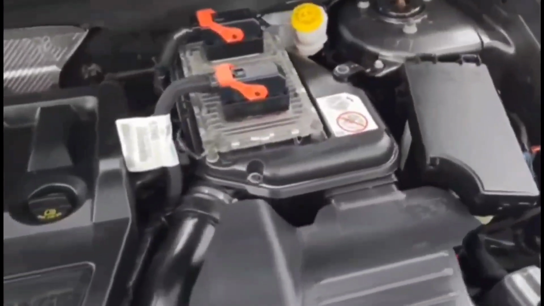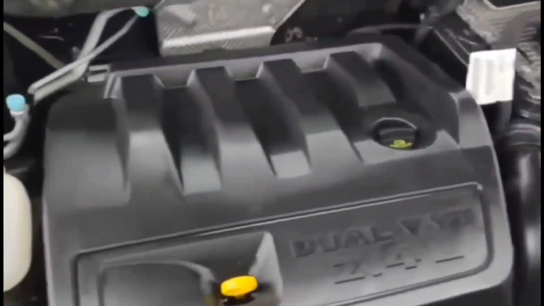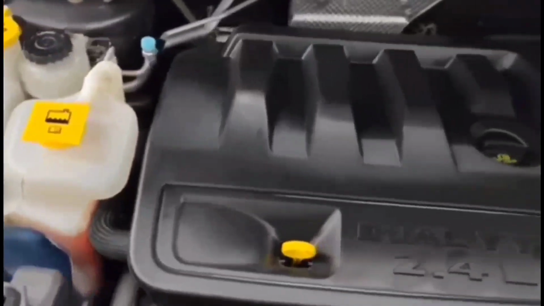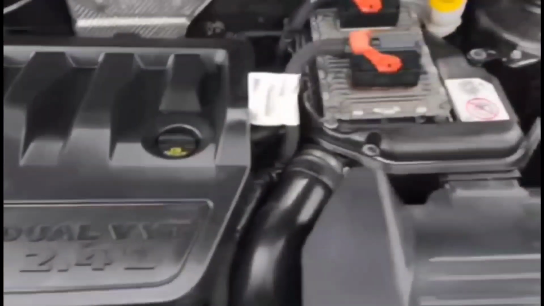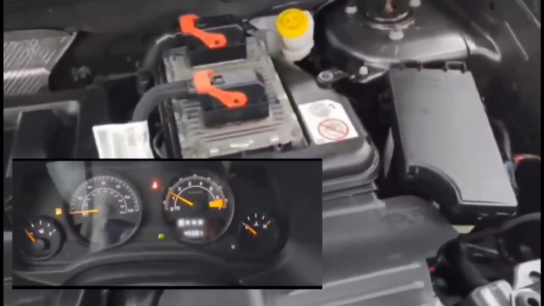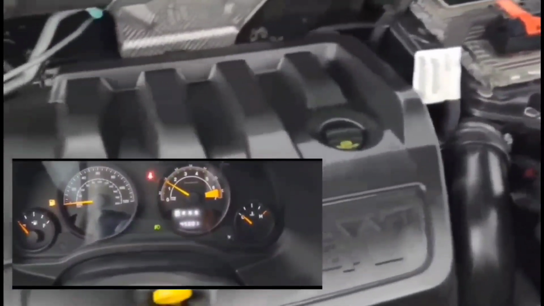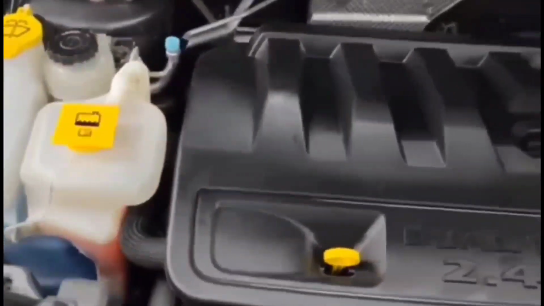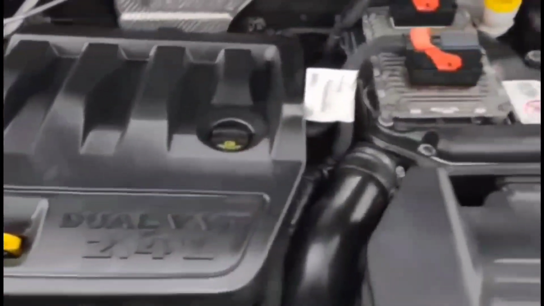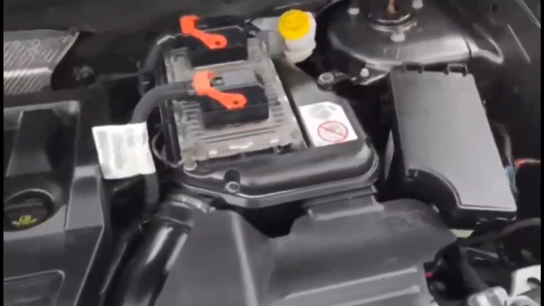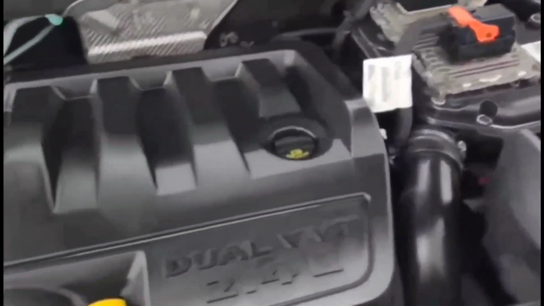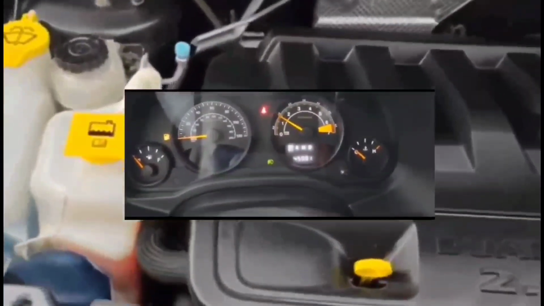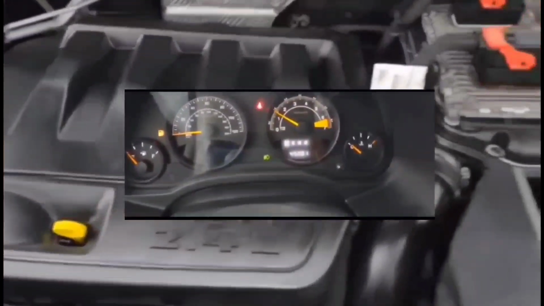But you could also have a defective engine coolant temperature sensor. If that's the case, you probably will have another code with that. If not, that's an easy thing to change if you can change that out. You could have a defective valve body, or you could have dirty transmission fluid that clogs up and keeps the fluid from going smoothly through the system.